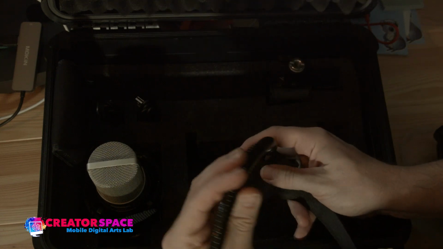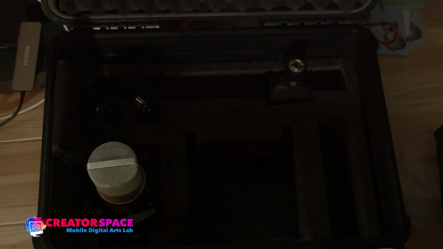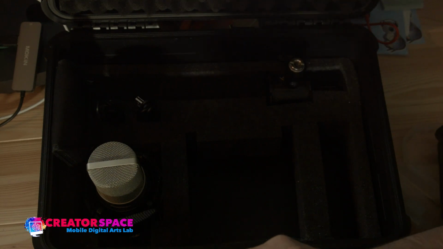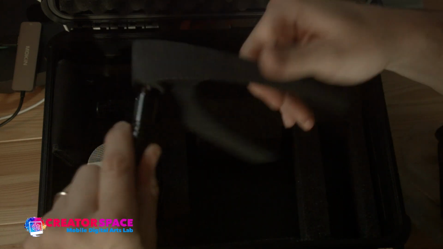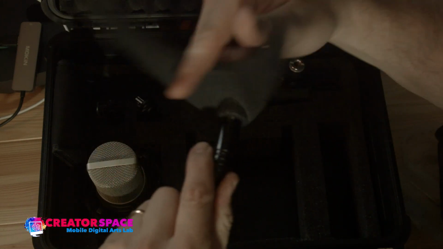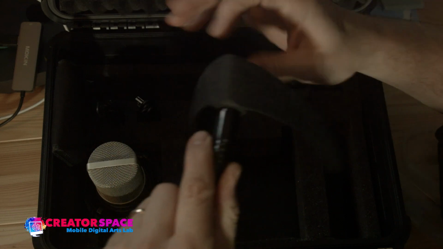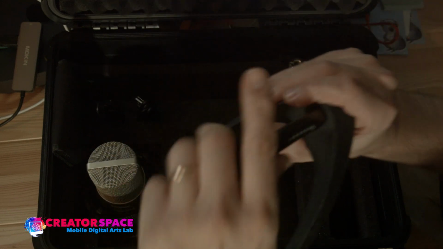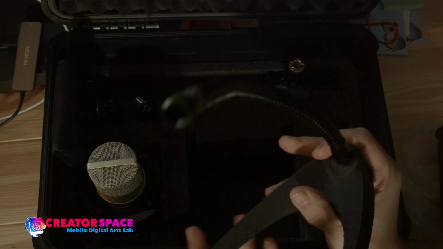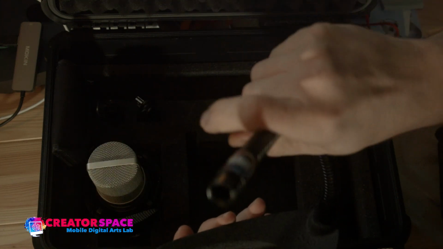Okay, and then what we're doing is by threading it in, we are, oops, there we go. Okay, so here we go. It just has to catch the thread. So I'm just threading it in, and this base then can hold the microphone. And it's called a gooseneck because we can then adjust this up or down, right, to fit the microphone.